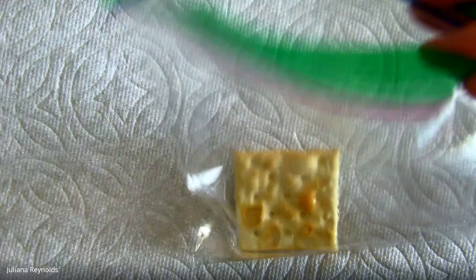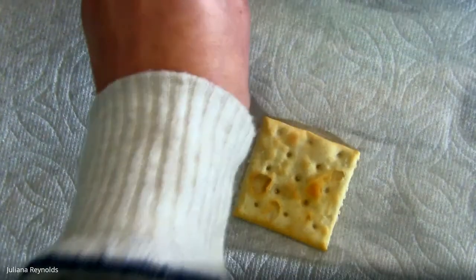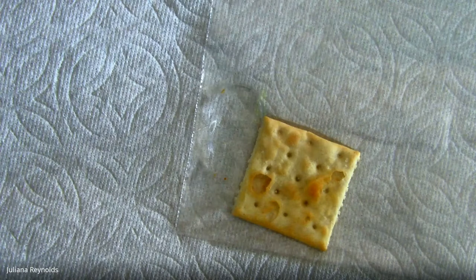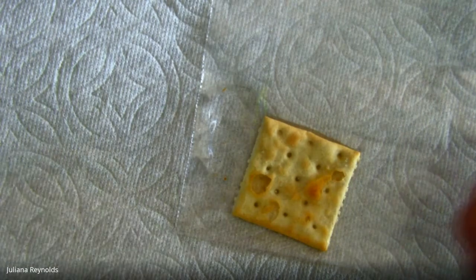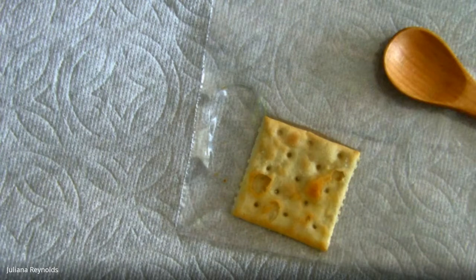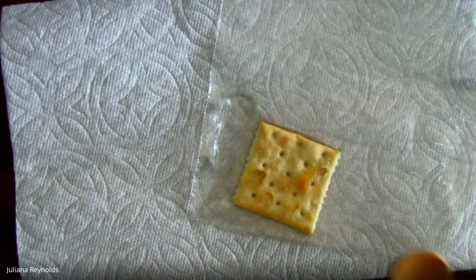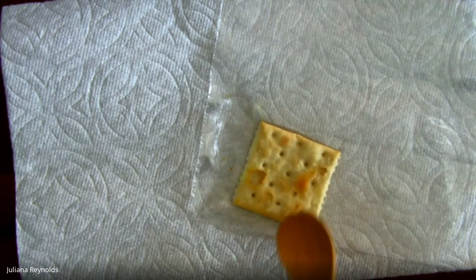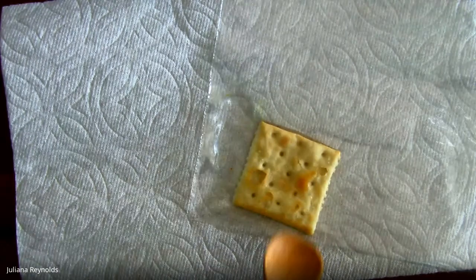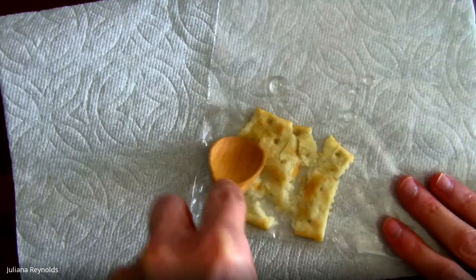A little water, seal up this baggie, and then to simulate my teeth chewing the cracker, I'm going to use a spoon here and just chew the cracker that way. Okay, and then we're going to observe what happens, decide what type of change it is, and then record our evidence for that change on our worksheet. There we go. Yum, yum, yum.